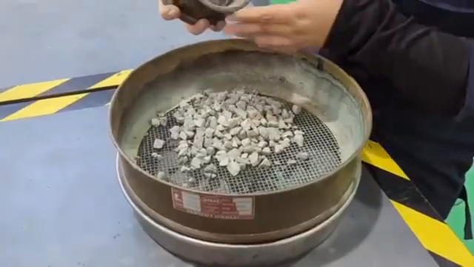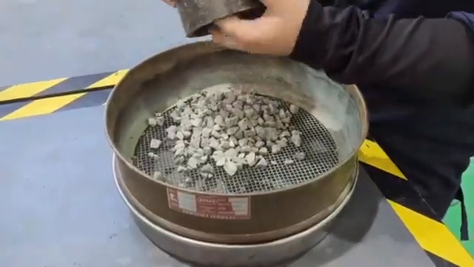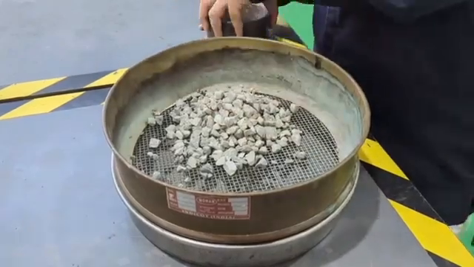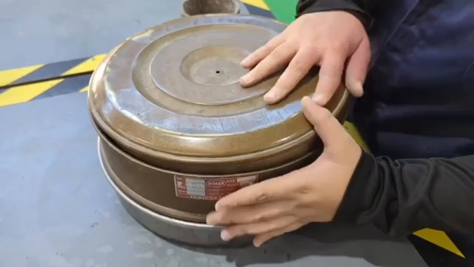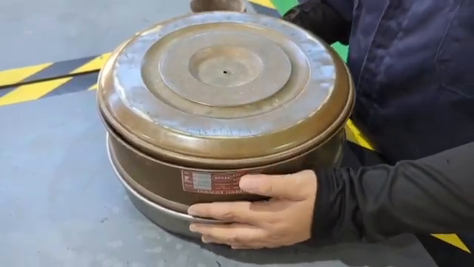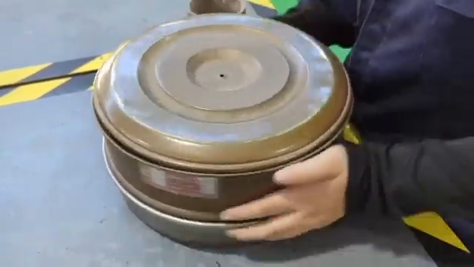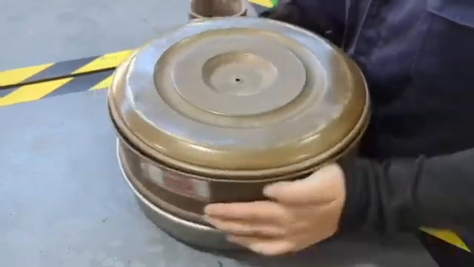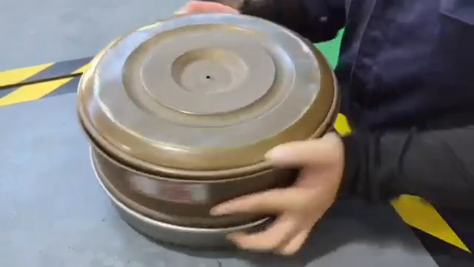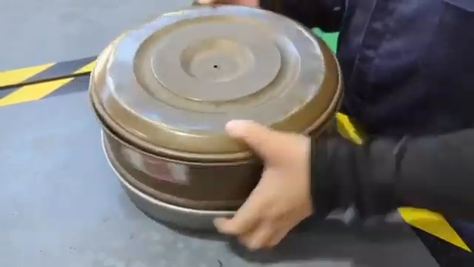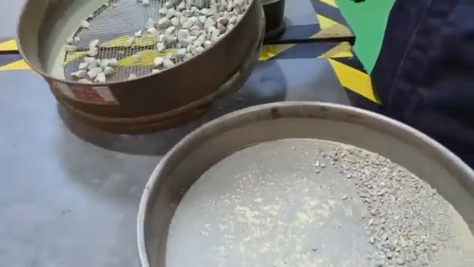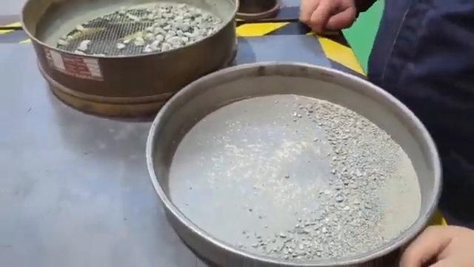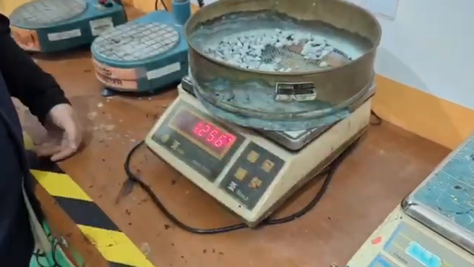Next, determine the mass of the crushed sample. Sieve the whole of the sample in the tray on the 2.36 mm BS test sieve until no further significant amount passes in 3 minutes. Next, determine the mass of the crushed sample. Weigh the fraction passing and the fraction retained on the sieve to an accuracy of 0.1 gram. If the total differs, discard the result and make a fresh test.